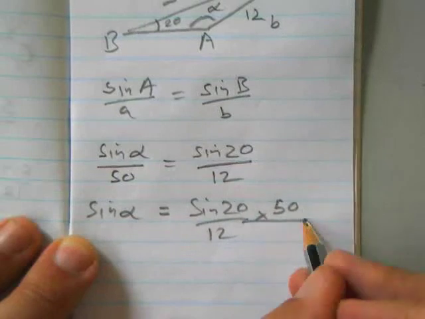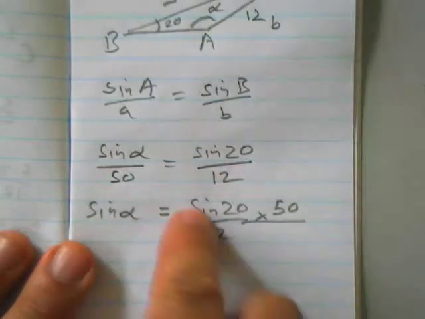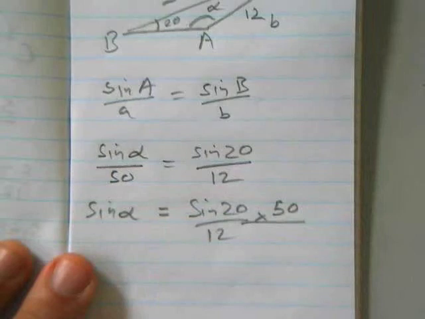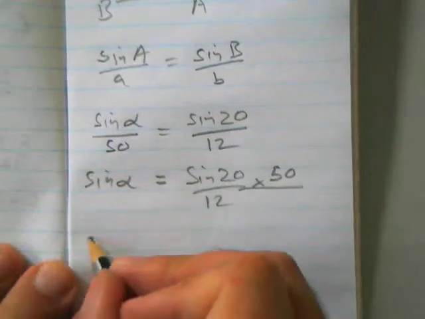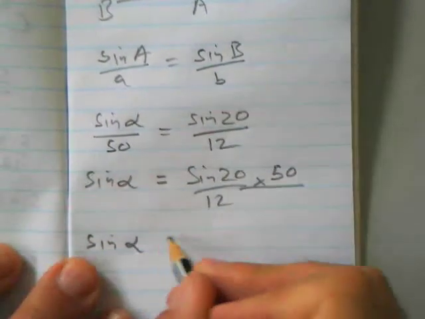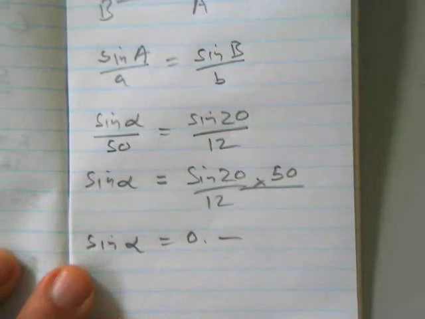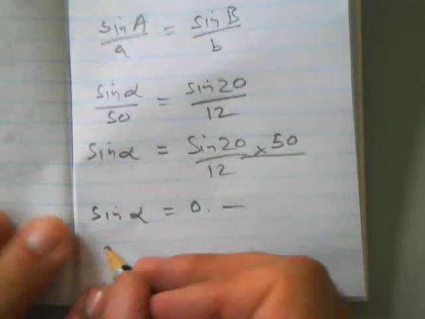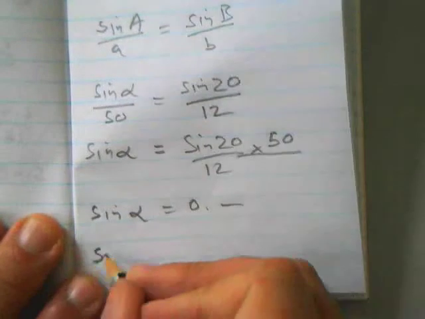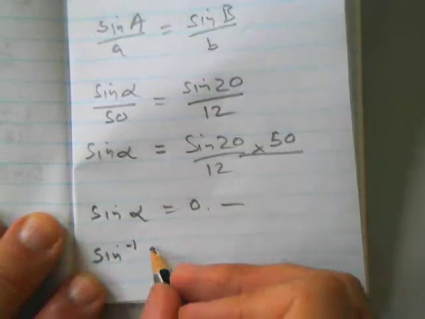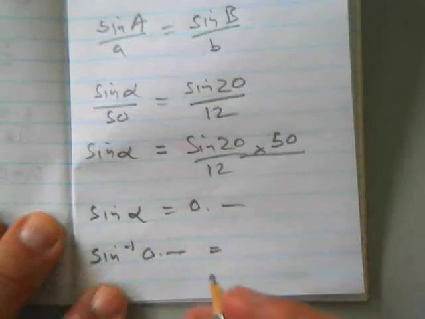I prefer to do it that way, so the whole thing's on the top. It makes my life a little bit safer. Now what I'm going to get is that sine alpha equals 0 point something or other. You've got to have 0 point something or other, otherwise it doesn't work. Then you go on your calculator, sine to the minus 1, that's shift sine, 0 point whatever it was, and you'll get the wrong answer.